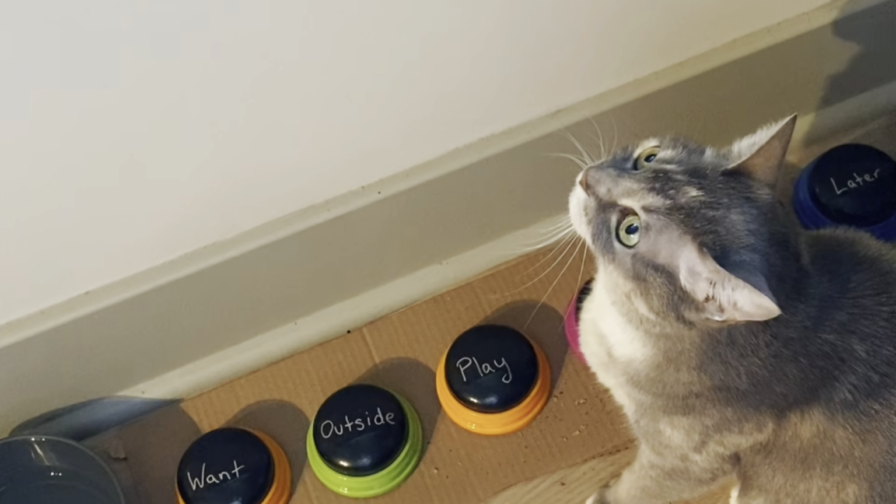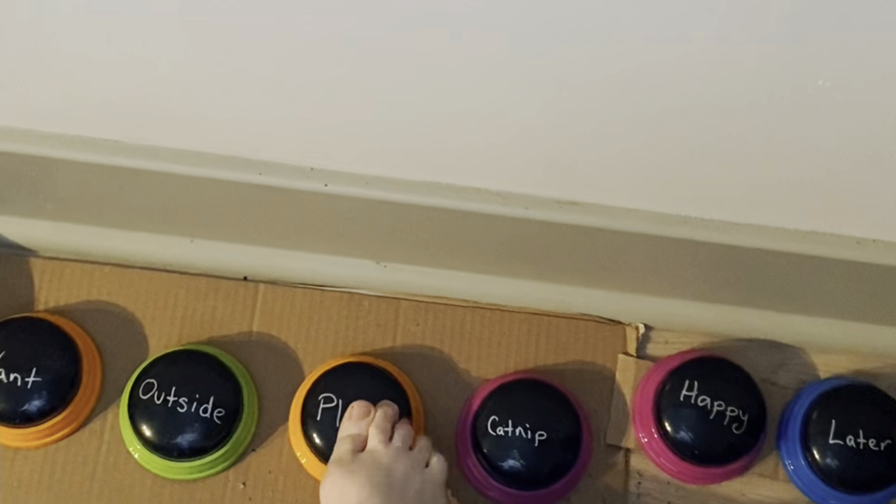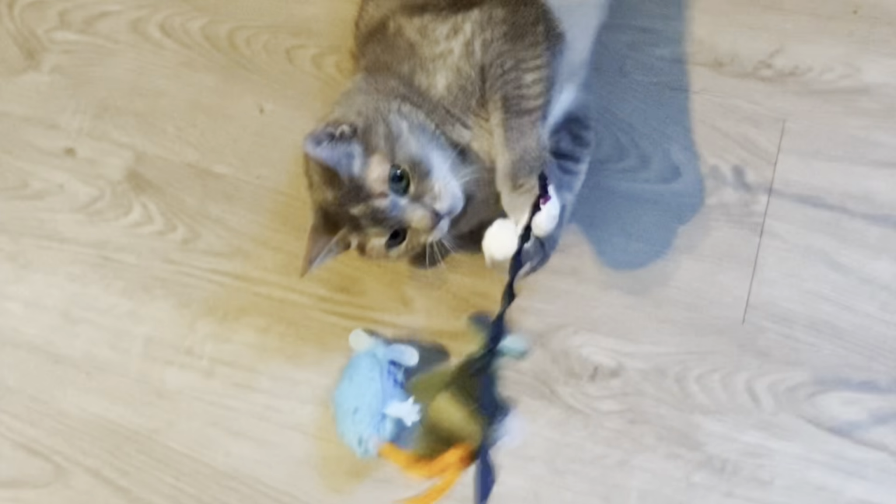You gotta press the button. They may not press the button every time, but you want to reward that interest. So usually give them a second to see if they are going to depress the button, and if they don't, go back to modeling.